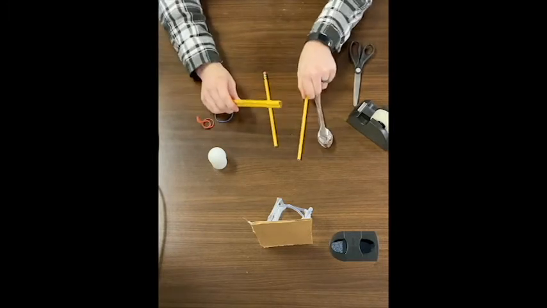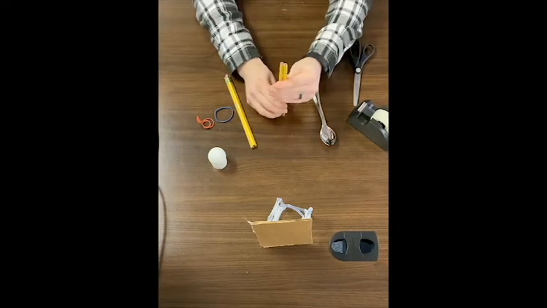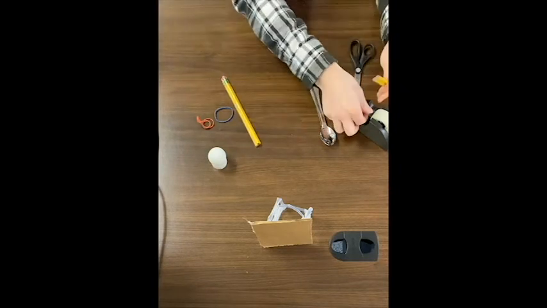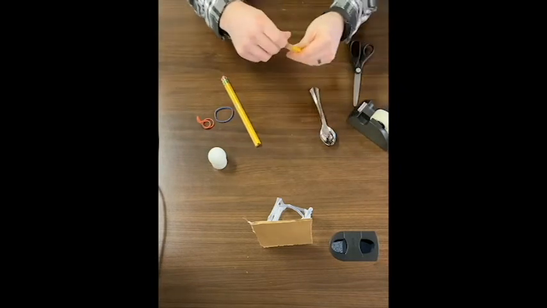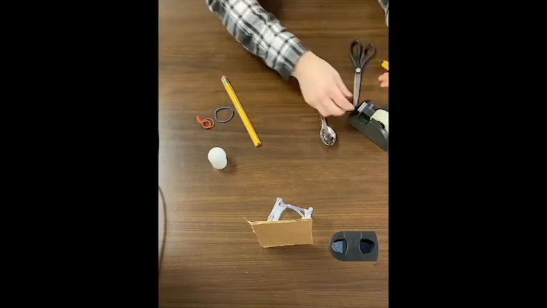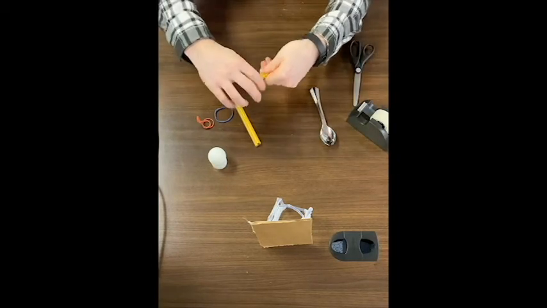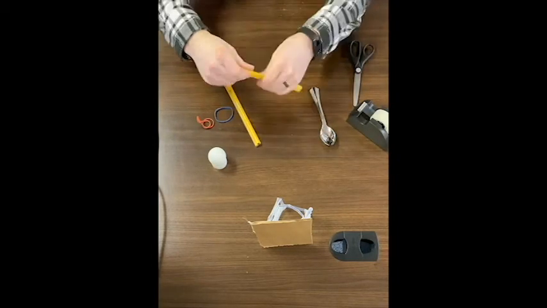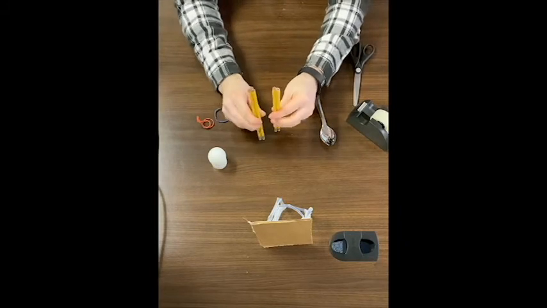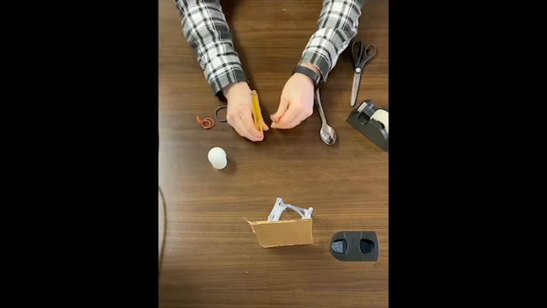Then what we will do is take our other two pencils and put them side by side, and then tape those together. Do one on each end. So now you have two pencils side by side, and then you have one set of pencils that are set up as a triangle.